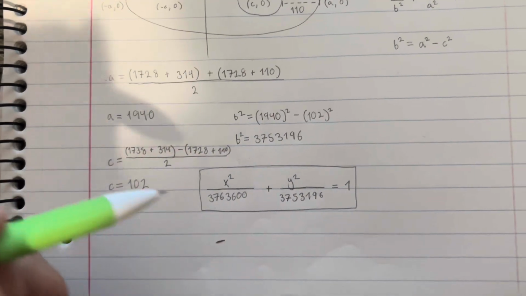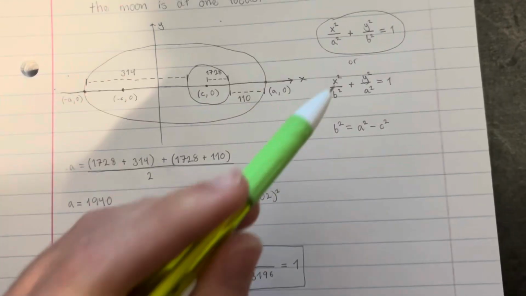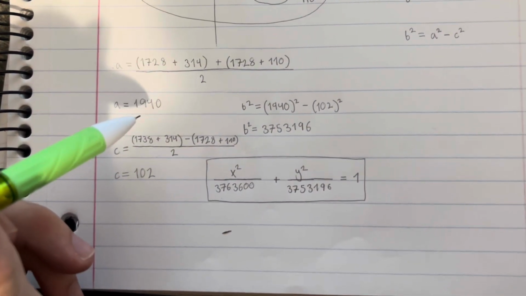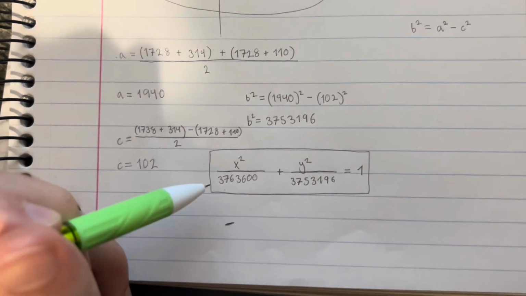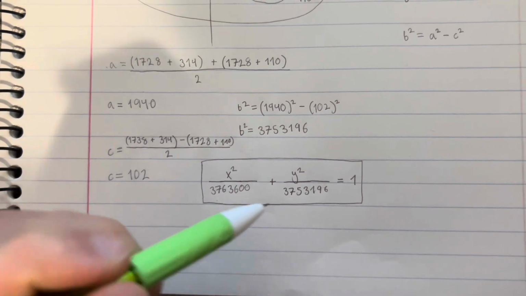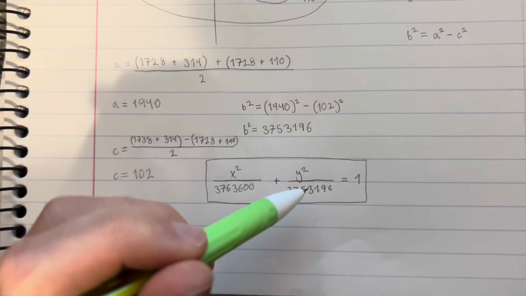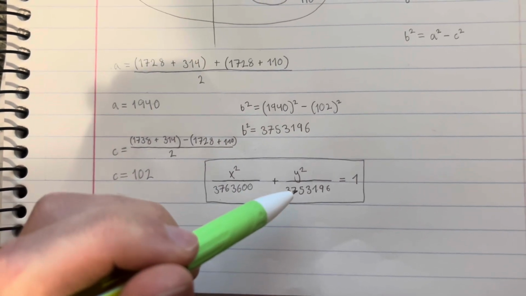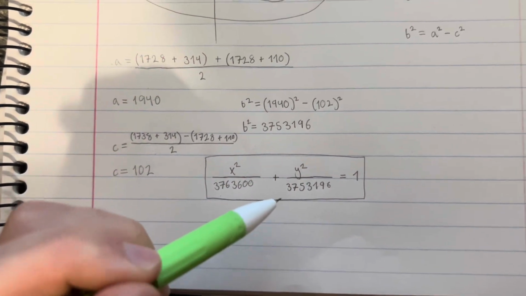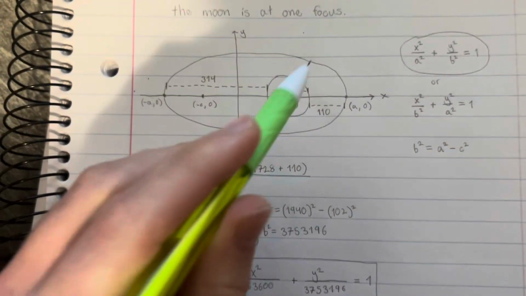3,753,196. And then we plug that all into this equation here, and to get a squared, we just square 1,940, and we get 3,763,600, and then we already have our b squared value, so we just put that there, and then we plug everything in, and this would be our final equation for this ellipse.